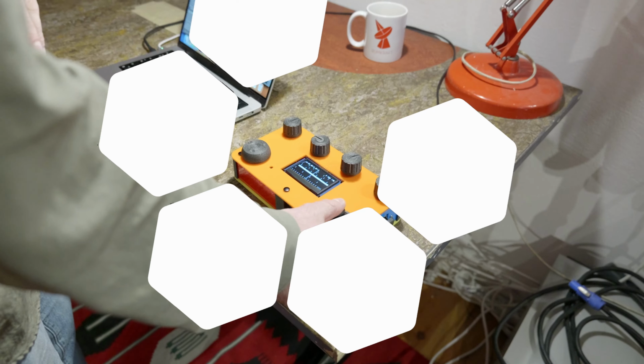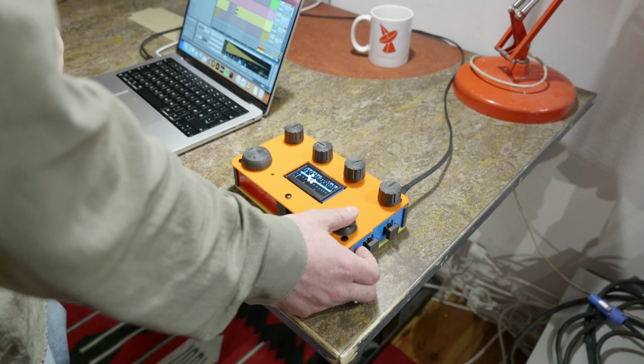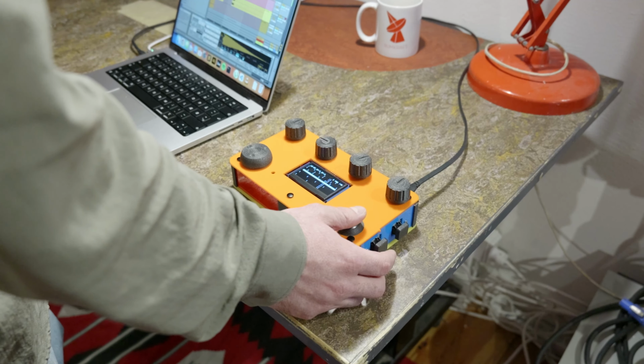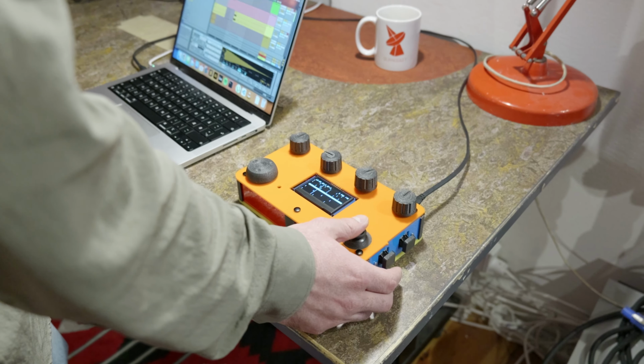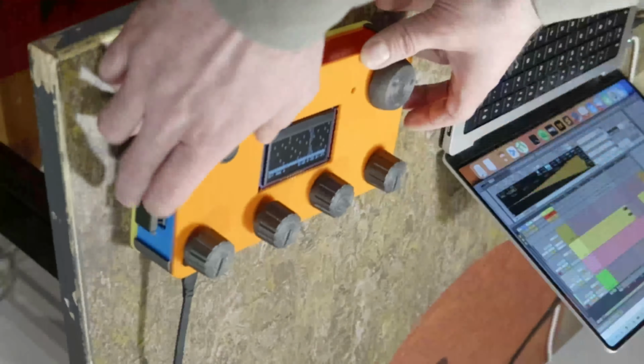Hi, I am Simon, and I developed a Euclidean sequencer for Componental. It is the geek's approach to drums, or to rhythms. So it's basically based on math.